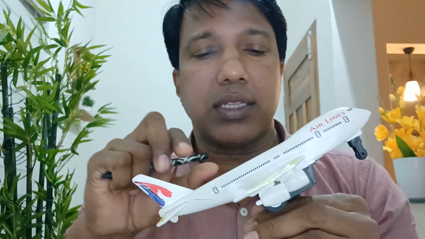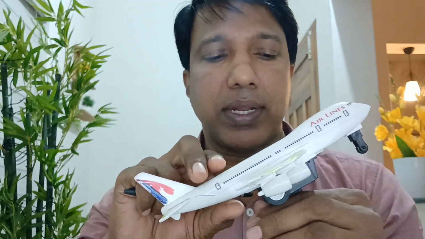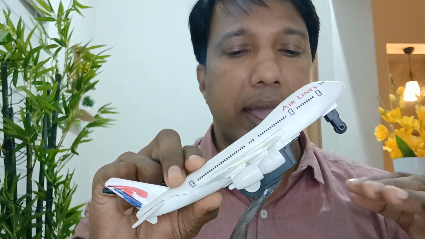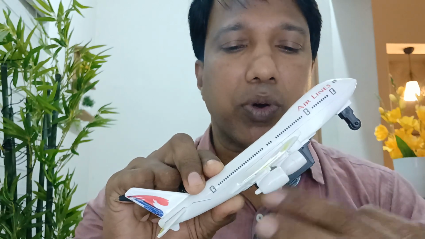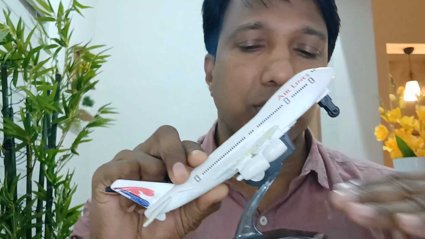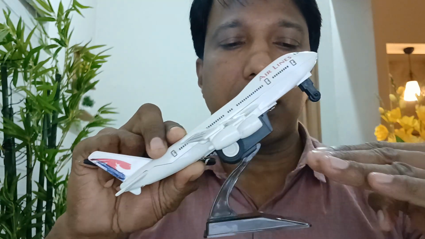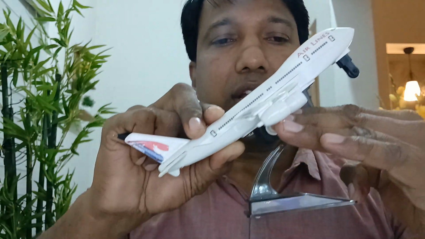So a slight pitching happens, and the aircraft will be lifted like this. Further, more and more air will hit here because the pitch angle is more, so the angle of attack will be more. The thrust is acting like this, and the air is hitting here. This will help the aircraft to take off. So that's how the aircraft takes off.